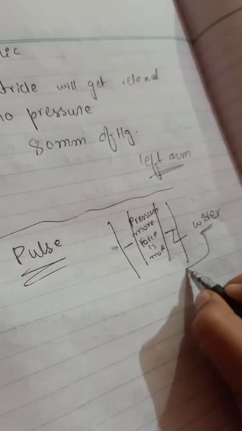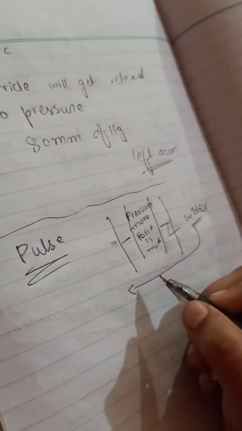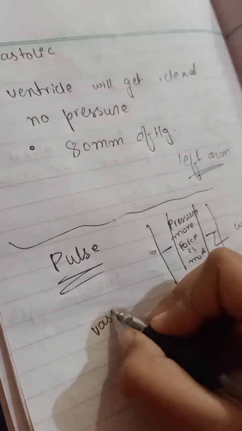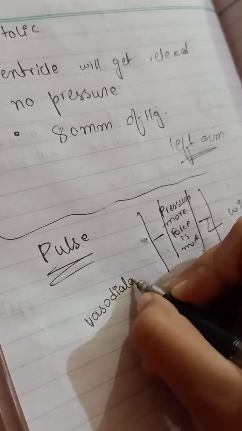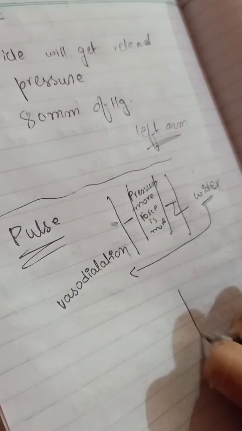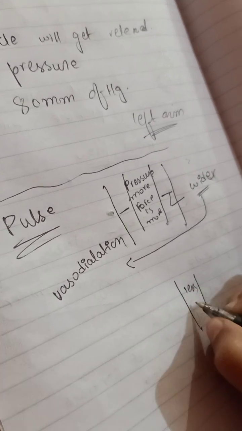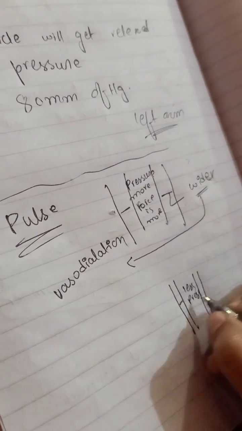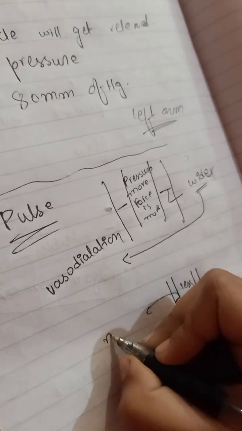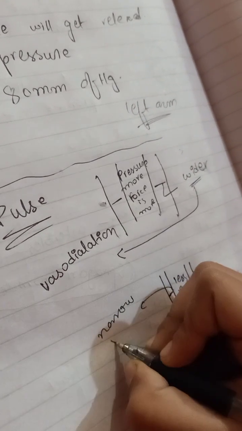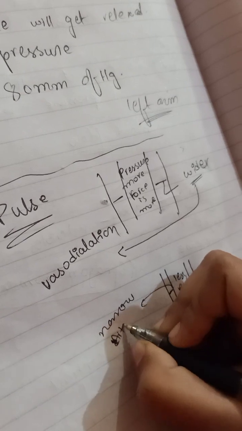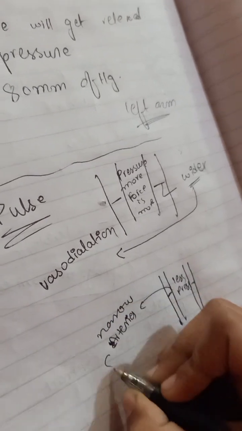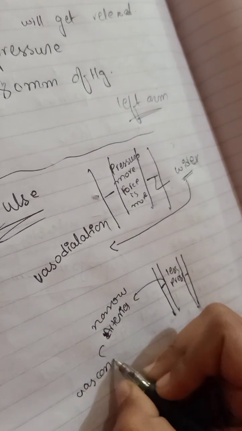The widening of the arteries, we call that vasodilation. If there is less pressure, less force, the arteries will become narrow. We call those narrow arteries vasoconstriction.